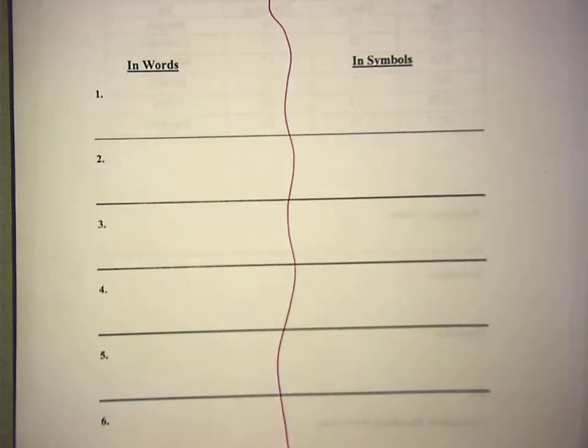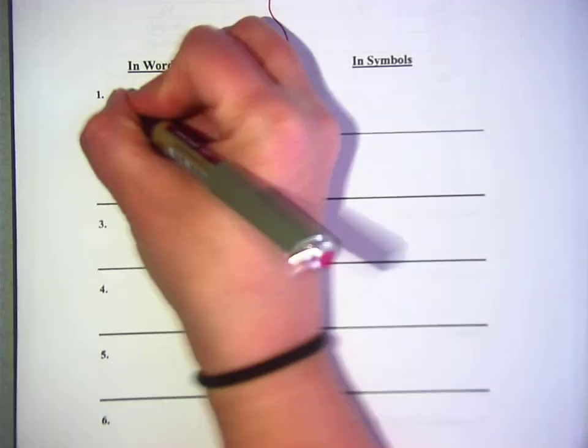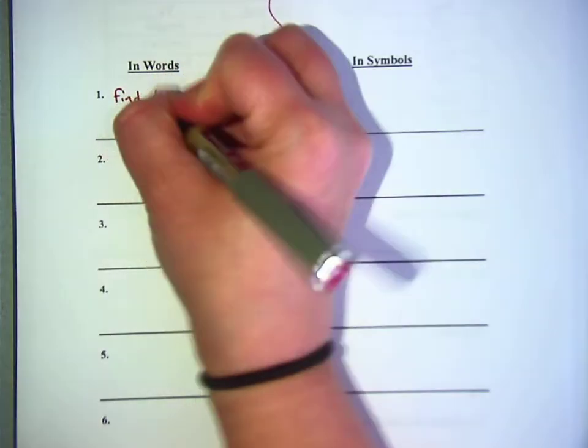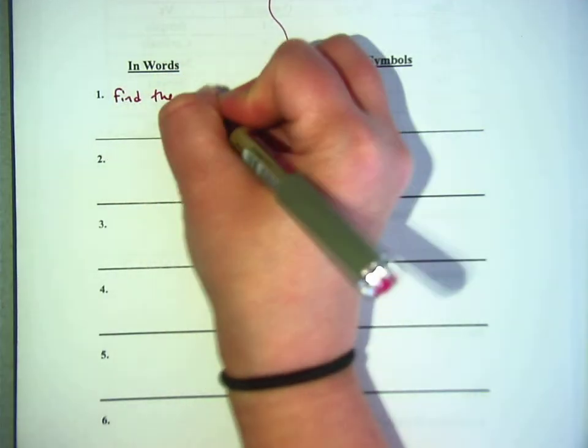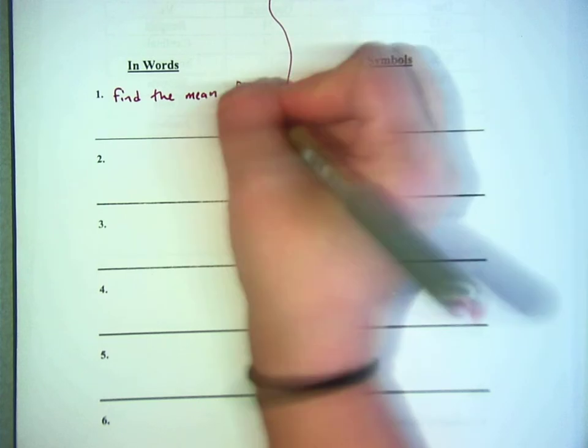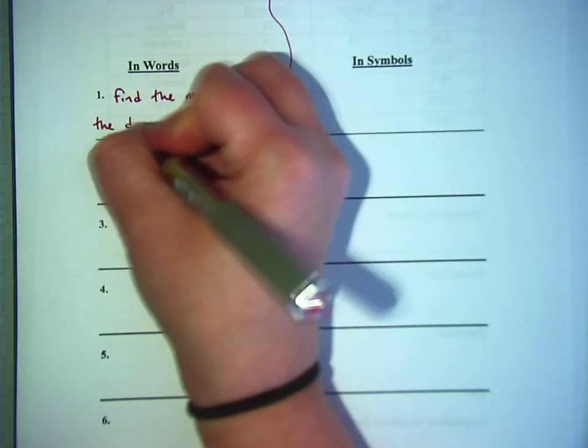So first of all, to find a deviation in the first place, which is how far you are from the average, the first thing we have to do is find an average, right? So the first step is to find the mean of the data set.